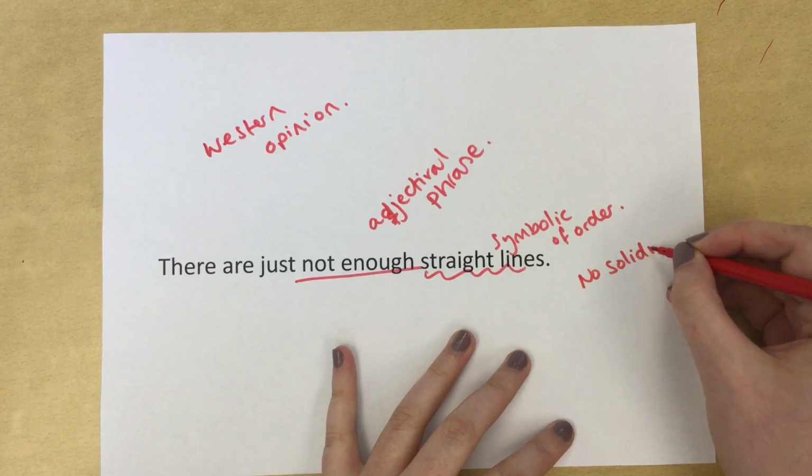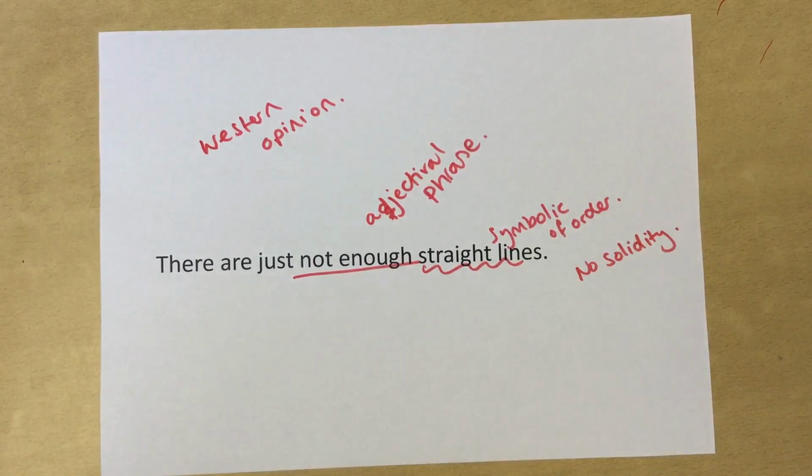There's no certainty in living in a place like this. They could fall down at any moment. There's no security. So this all shows a general disdain when it comes to Western countries looking at poverty, even if those who are living in the poverty don't really see a problem with it.